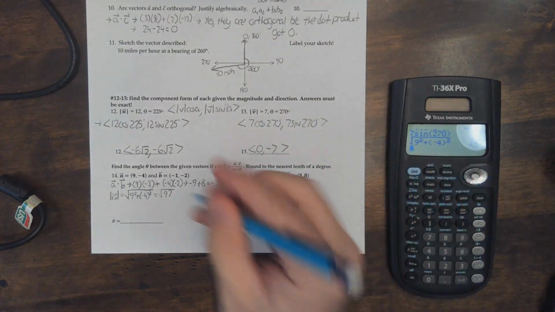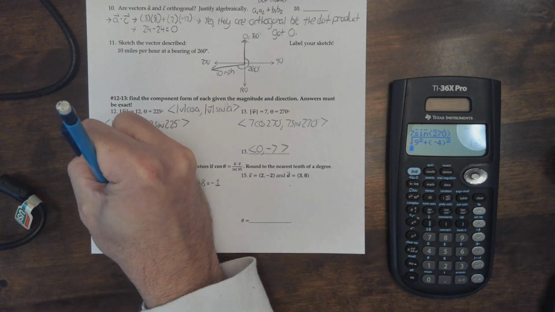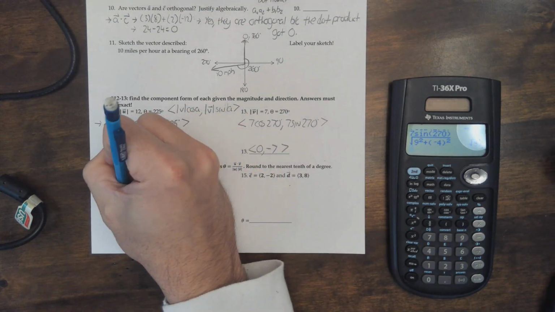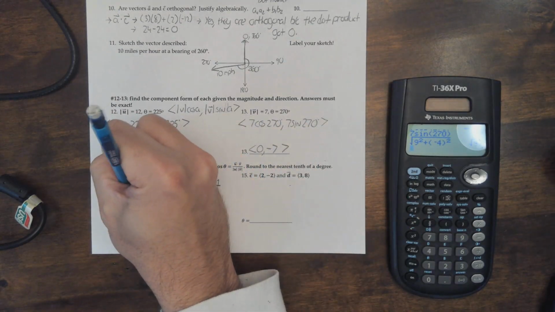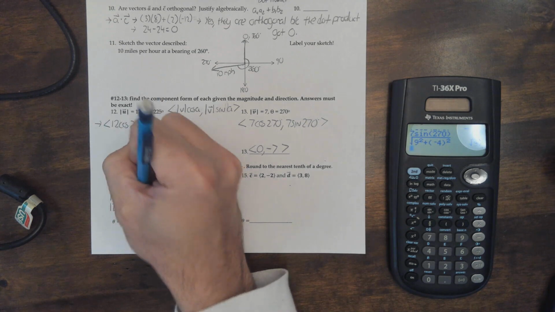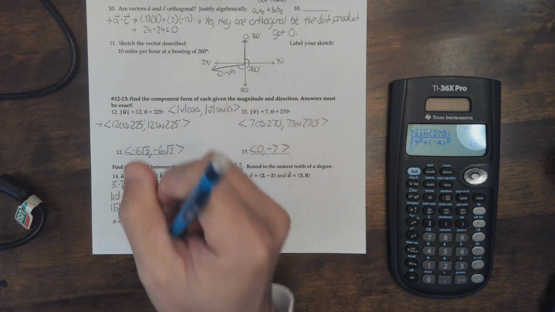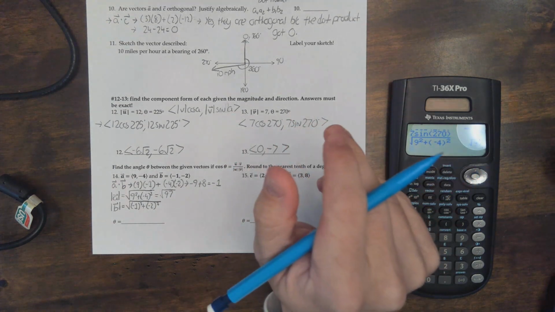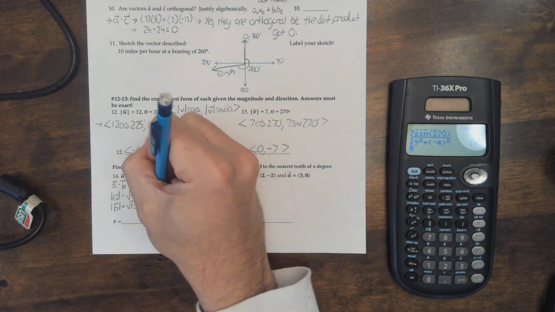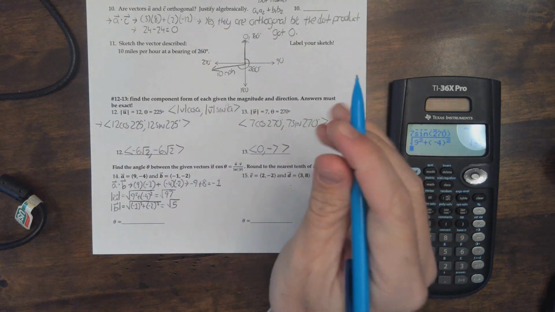Okay, and then I'm going to do the same thing, the magnitude of B. So again, square root. We need to take the components, square both of them, add them together, and then take the square root. And when I do that, that's going to give me the square root of 5.